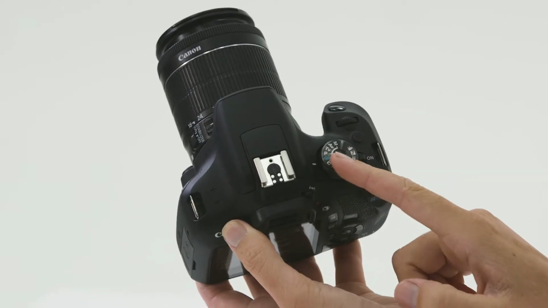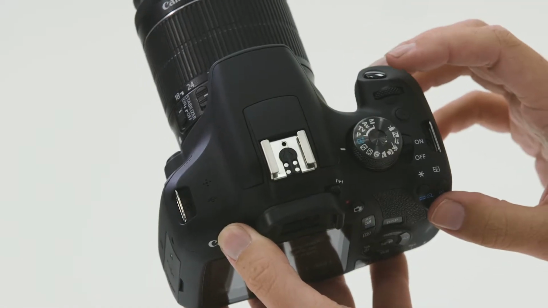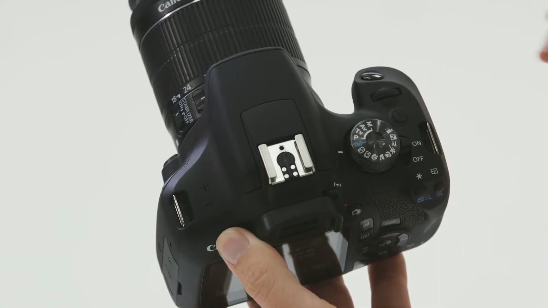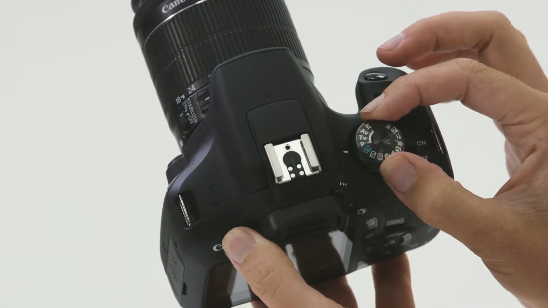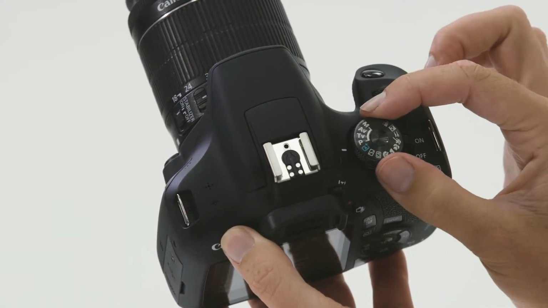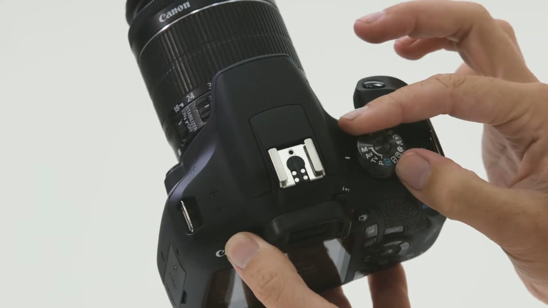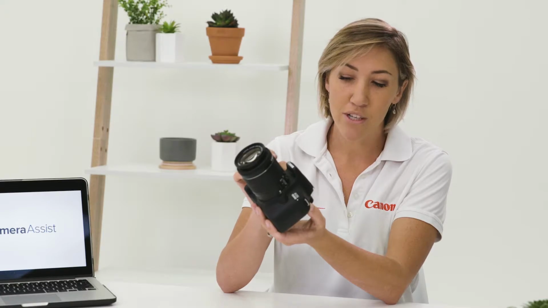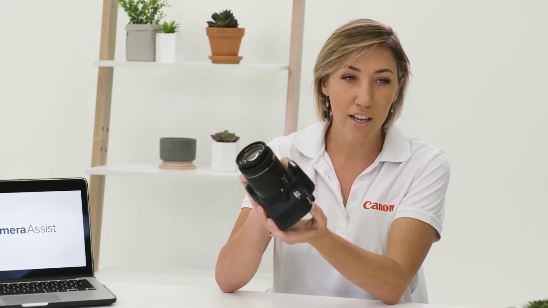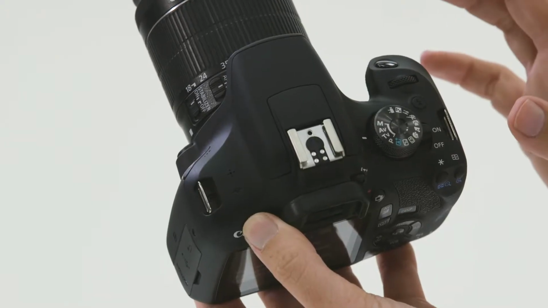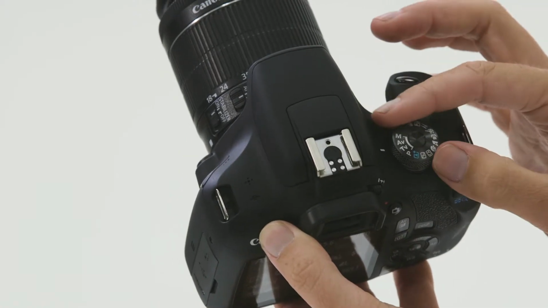First of all, we have the green automatic mode. This is a great place to start if you just want the camera to automatically select the best settings for your shot. Moving on from that, you have the semi-manual modes, which is P, TV, AV, and M. These will take you through a range of options that will allow you to individually change the shutter speed, the aperture, to get the best results for your image.